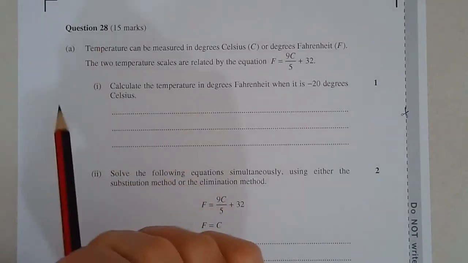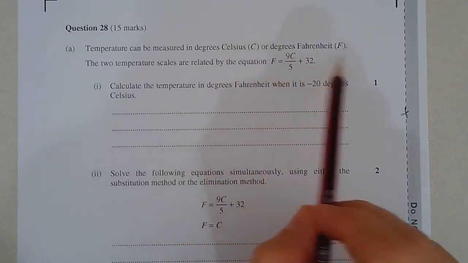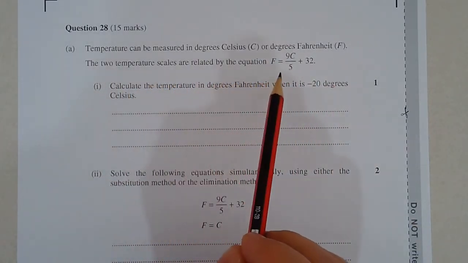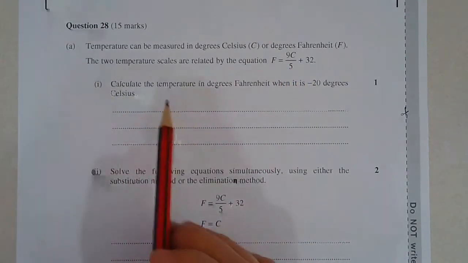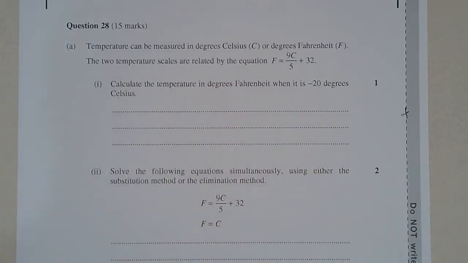Question 28a. Temperature can be measured in degrees Celsius (C) or degrees Fahrenheit (F). The two temperature scales are related by the equation F equals 9C on 5 plus 32. Part 1. Calculate the temperature in degrees Fahrenheit when it is negative 20 degrees Celsius.